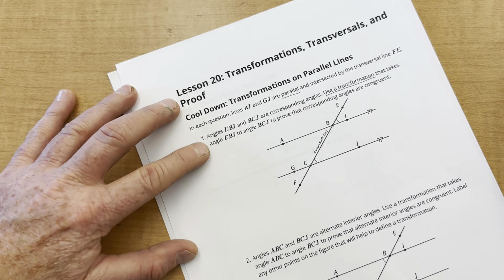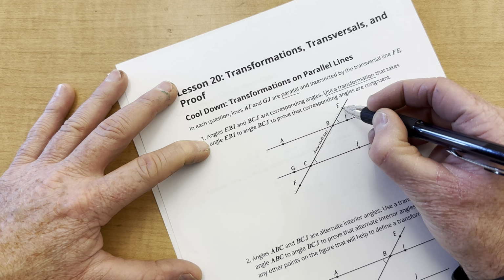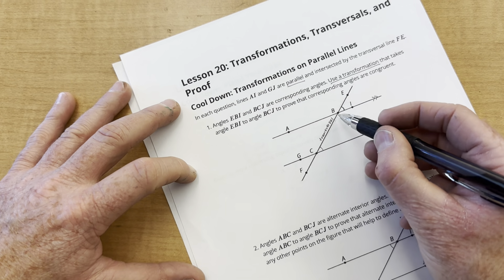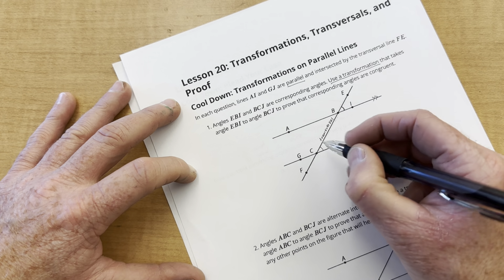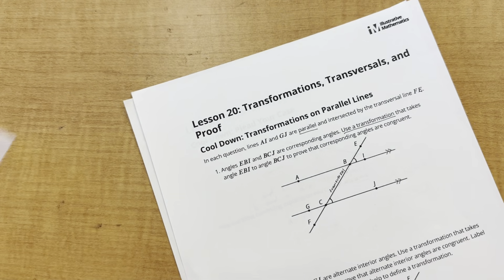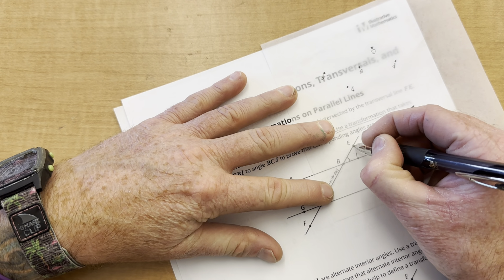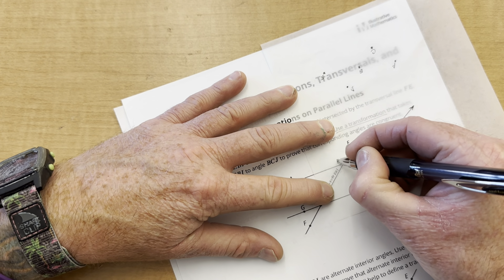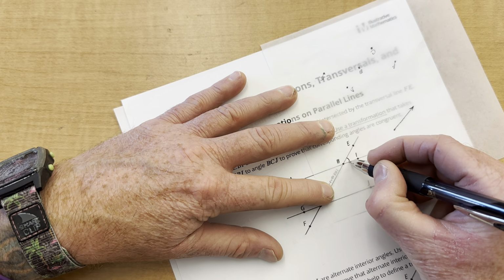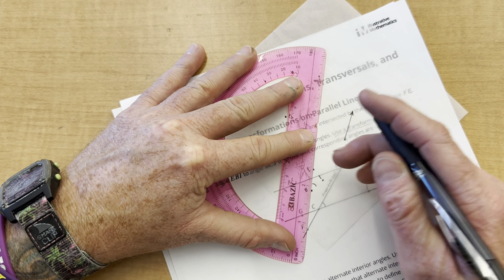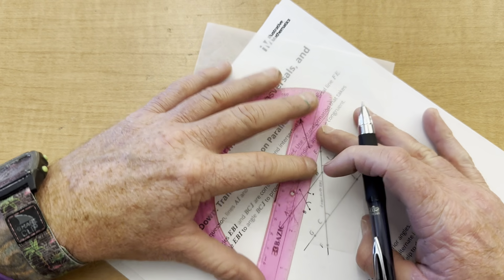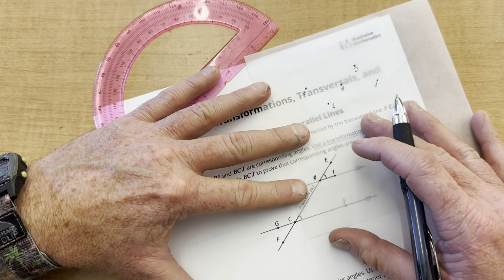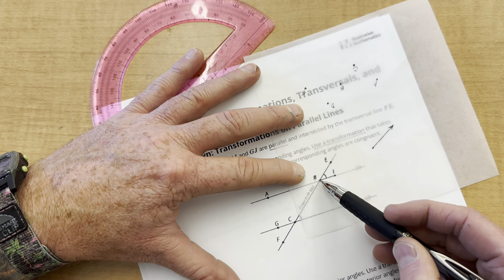Use a transformation that takes angle EBI, this angle, to angle BCJ. It's the easy one. EBI to BCJ.